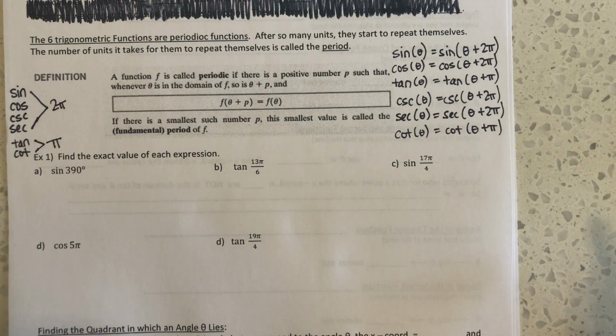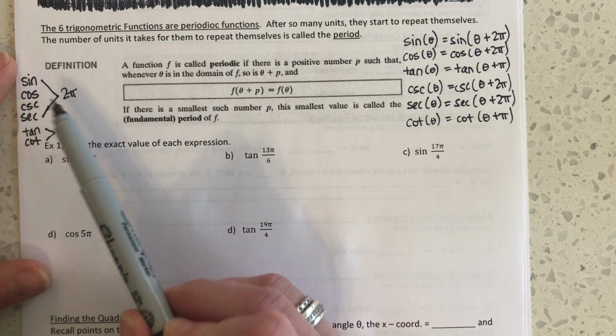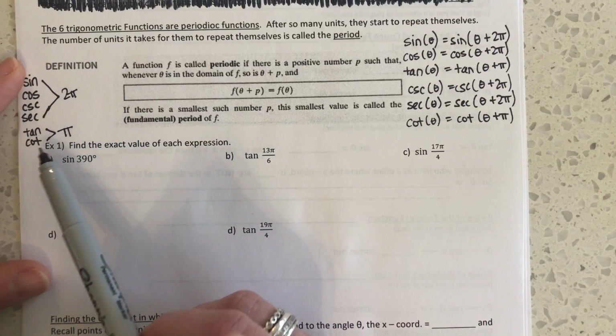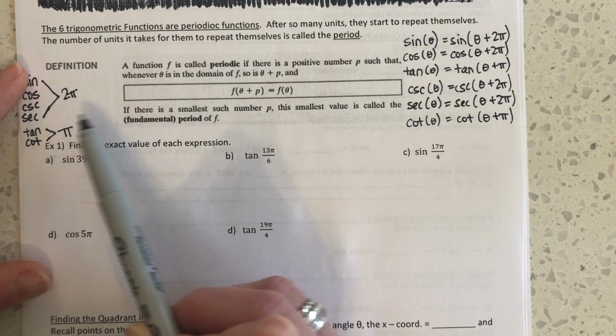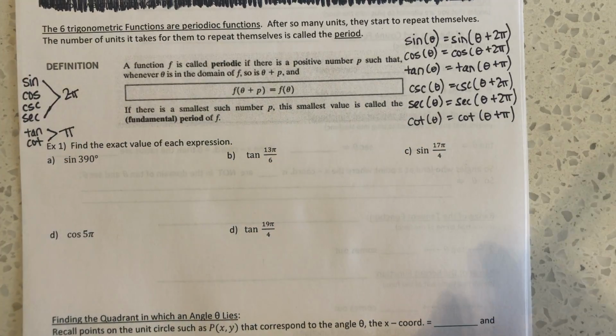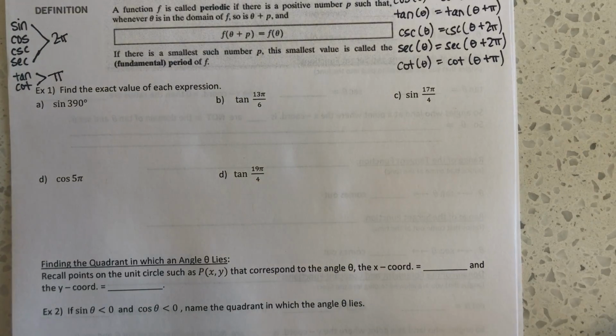All right, that's just their period. So the important thing is to remember that these ones all have a period of 2 pi, one complete rotation. These two have a period of pi, only half a rotation, and the outputs start to repeat. All right, then they just ask you to find these special exact values again. So this should feel like exactly what we were doing in 6.2. Figure out where the angle lands and get me that ratio.